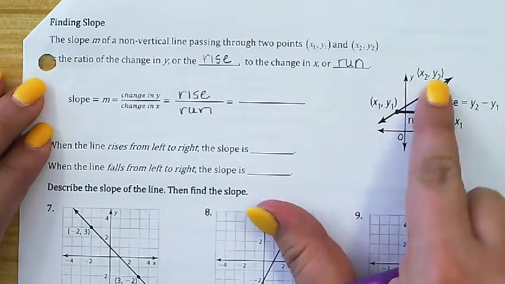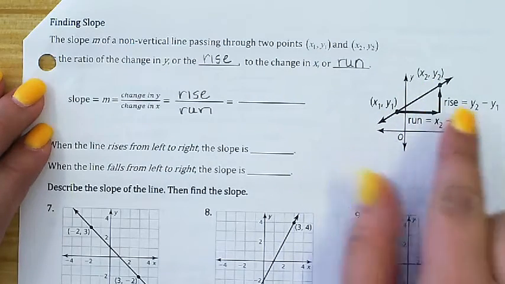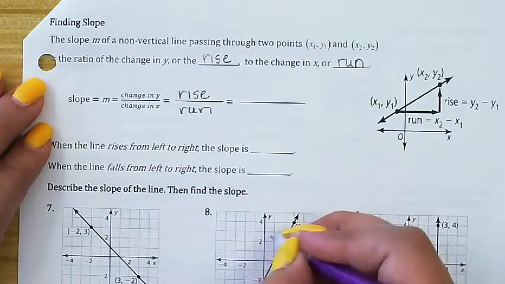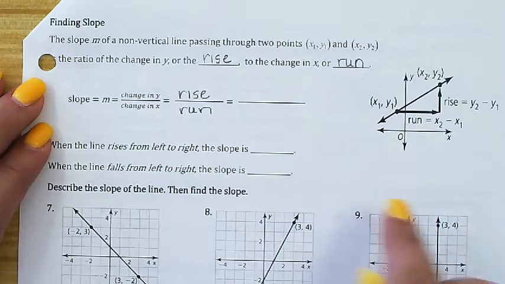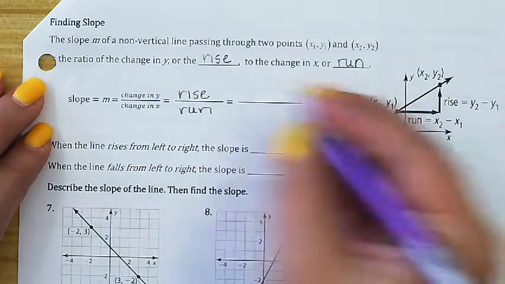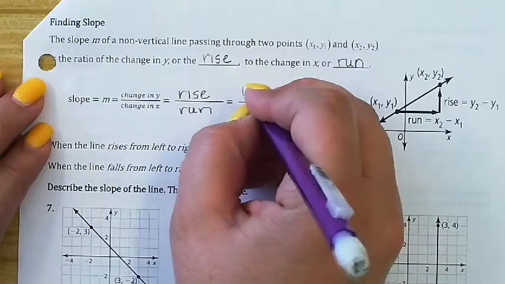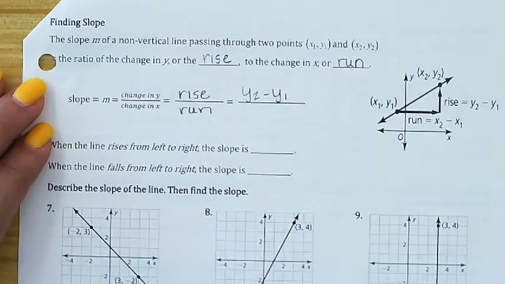When you have two ordered pairs, sometimes we don't see the graph in front of us. It's real easy to use the squares on the graph, up and over. But sometimes we don't have that in front of us. What we have is ordered pairs. And then what we do is use the slope formula. Okay, this should also look familiar.